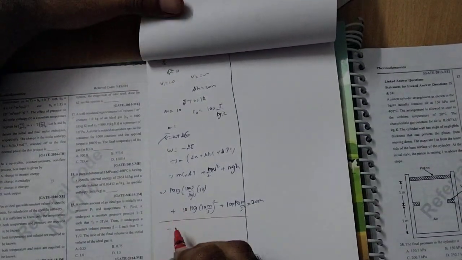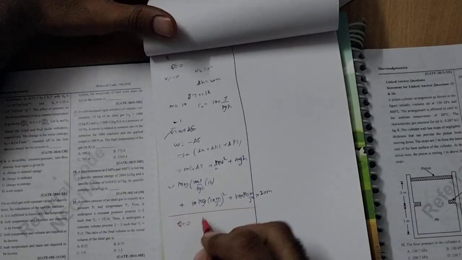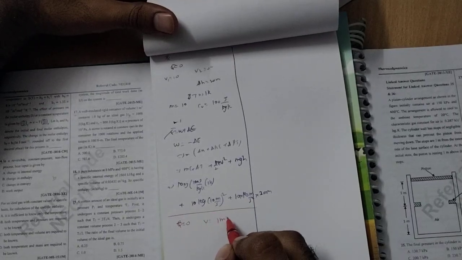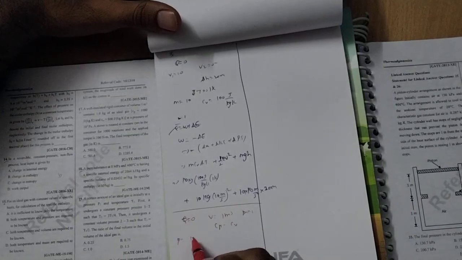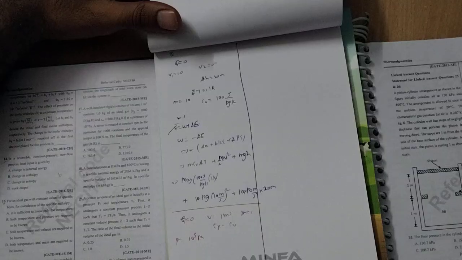Next one, well insulated. Well insulated means Q equal to 0. Rigid volume is given, 1 meter cube. Mass is given, 1 kg. Cp and Cv are given. Pressure is given, 10 power 5 Pascal. A stirrer is rotated at constant speed, 1000 rotation per minute with torque of 100. Find the final temperature. Well insulated means Q equal to 0.